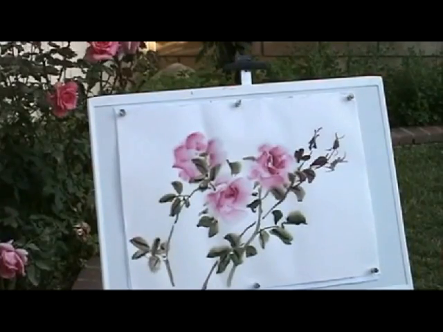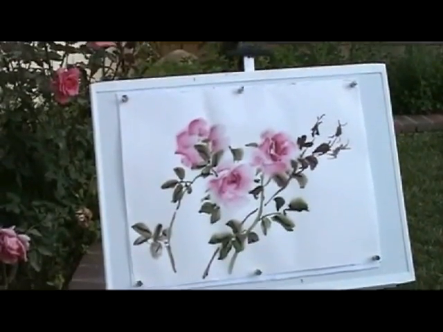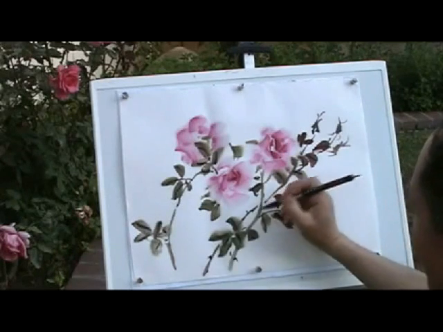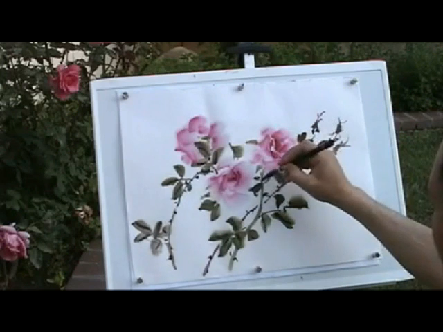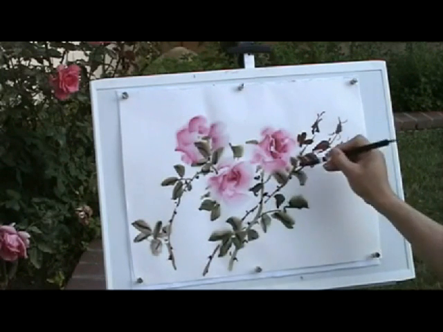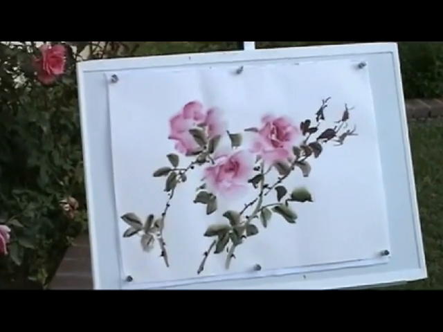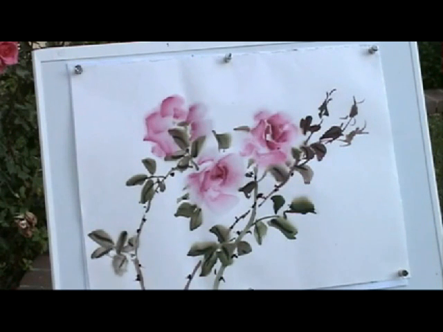And finally, I'm going to add the thorns to the stem that will complete the picture. Then finally, sign.